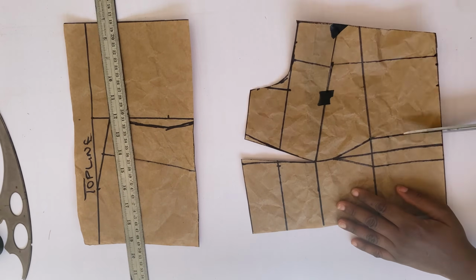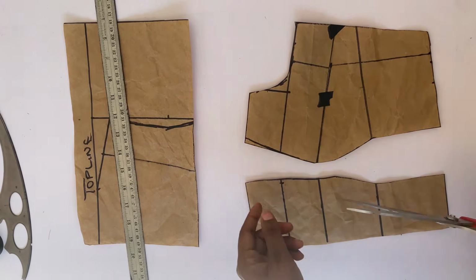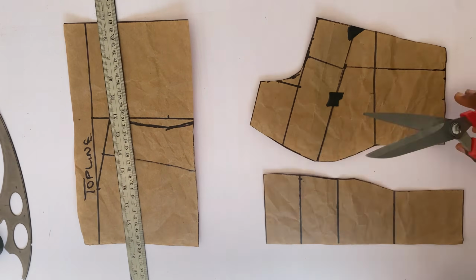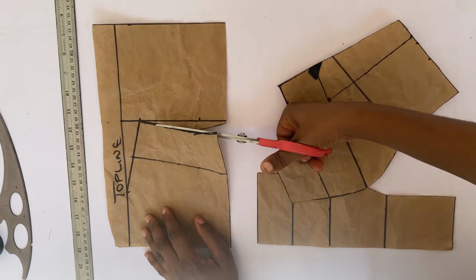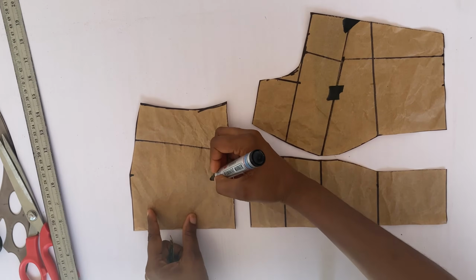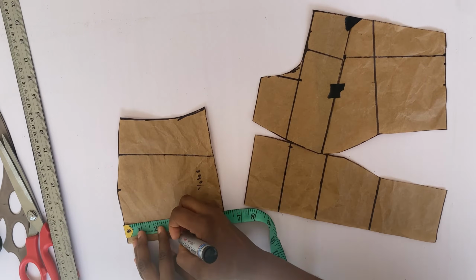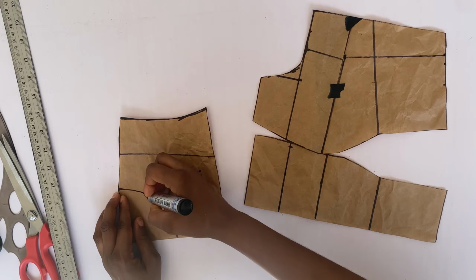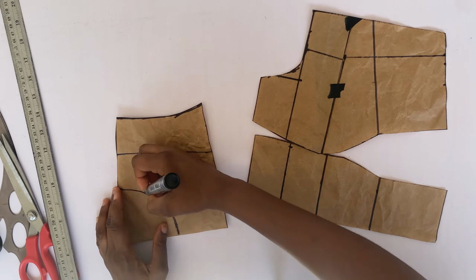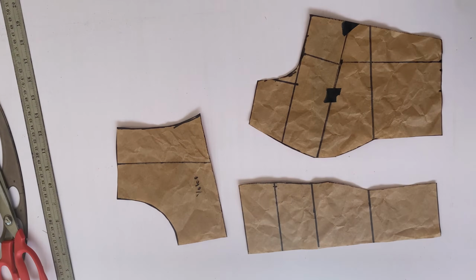So now all we have to do is to cut off the darts that we created while drafting the pattern. So the top part of it will be the yoke for this dress. On the yoke points, I'm just going to go down by 3 inches, and I'll use my French curve, or you can use a free hand to connect it, drawing the neckline of this top.